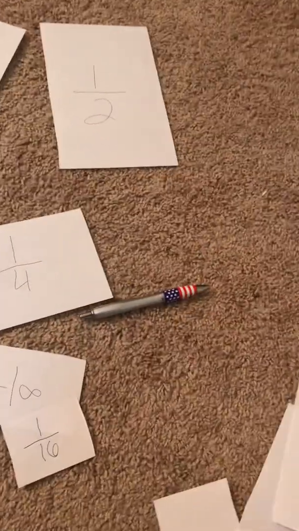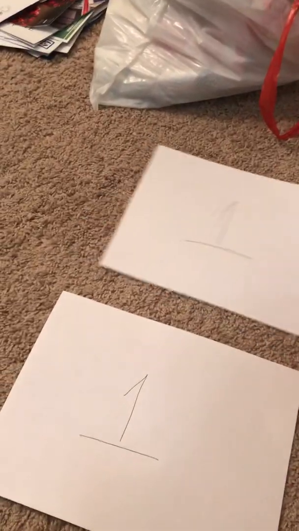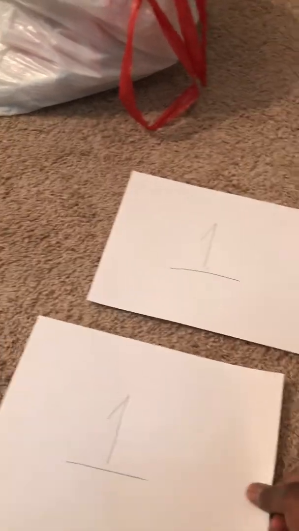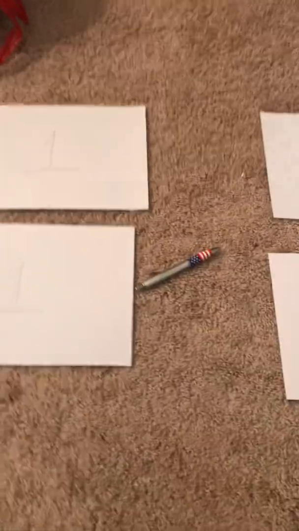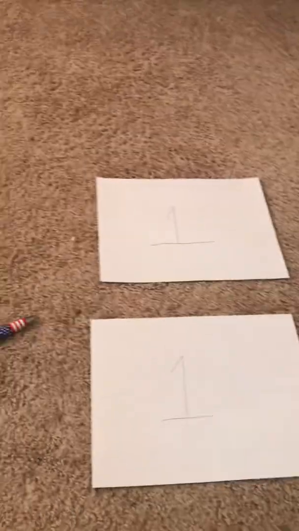4 whole sheets of paper. So that's what we're doing. 4 whole sheets of paper. Okay. As you can see, we have 4 whole sheets of paper right here. You can see that. 1, 2, 3, 4. 4 whole sheets of paper.